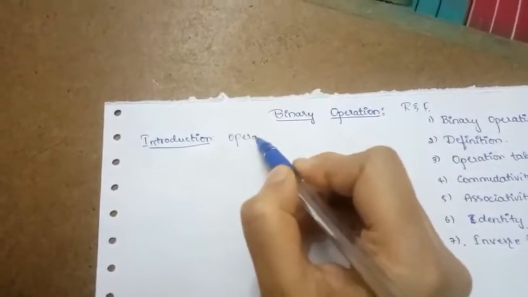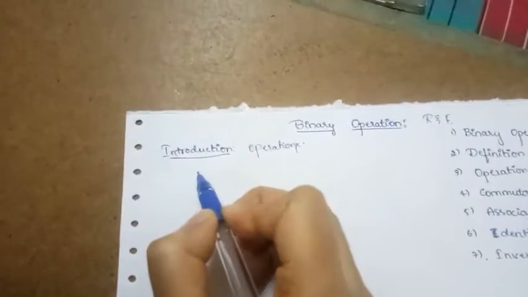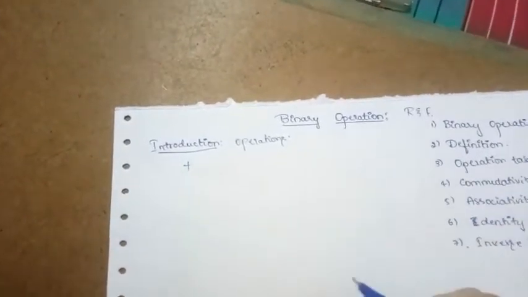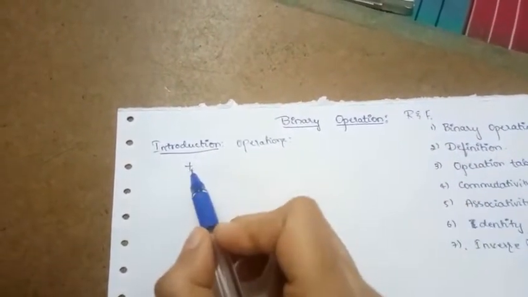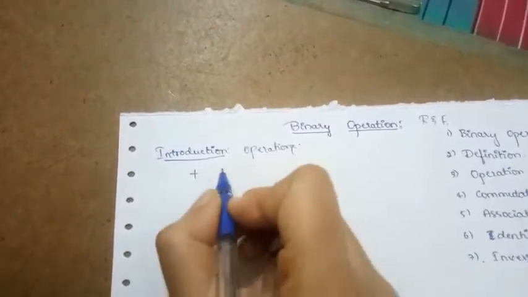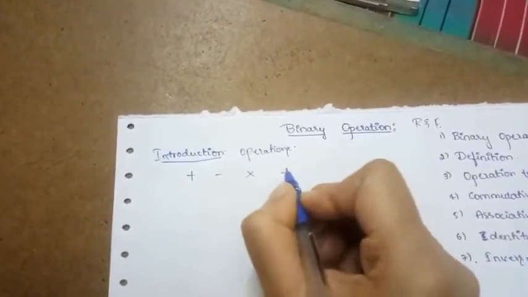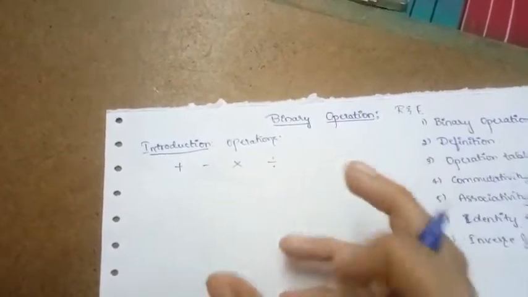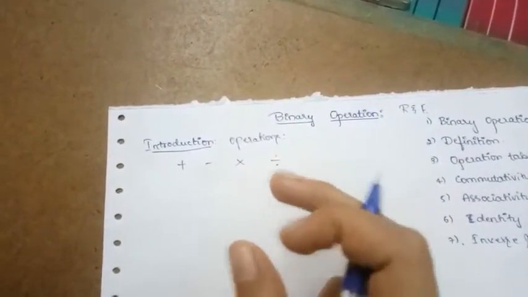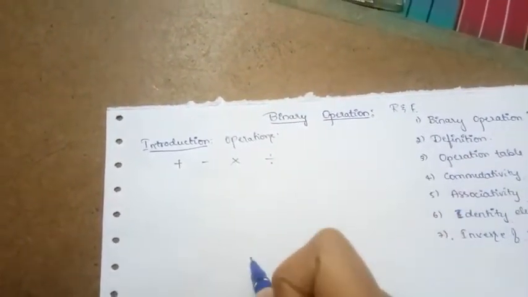For example, if I take addition or plus, and I need to add any two elements, then we use the operator addition. Similarly, minus, multiplication, division. These are the operators which are used to operate between any two elements.